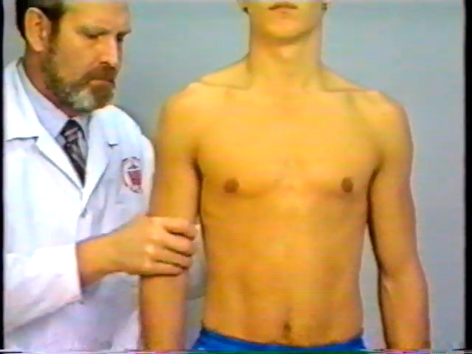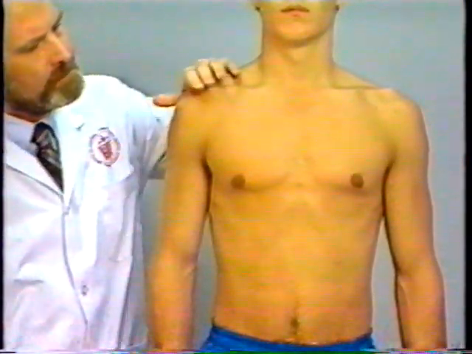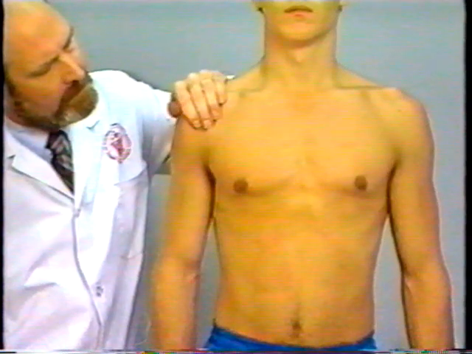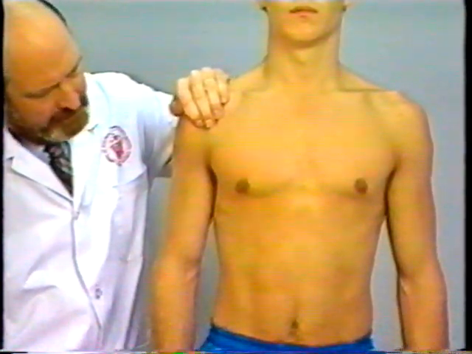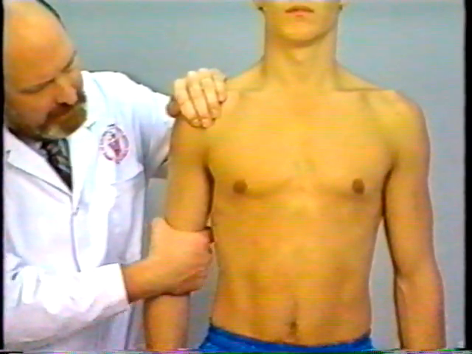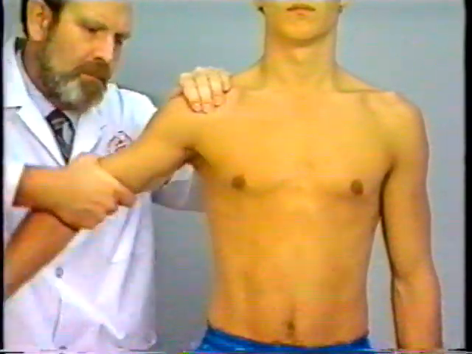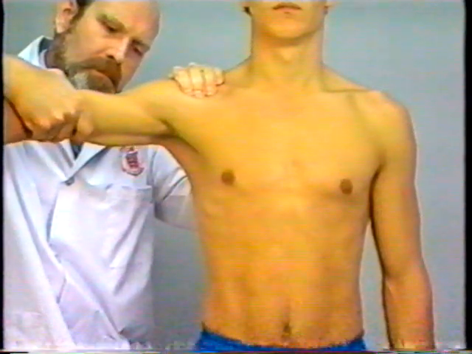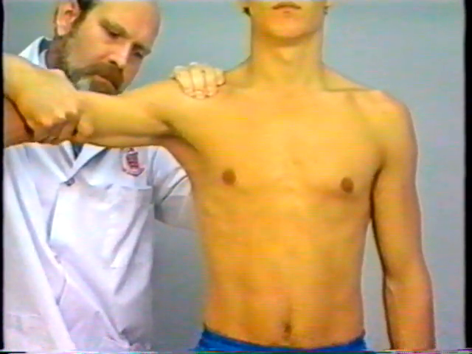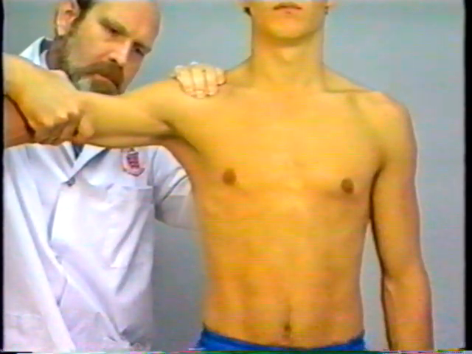In order to eliminate scapulothoracic motion, the examiner's hand can also be placed firmly on top of the acromion, and with the other hand gently grasp the upper arm just above the elbow and abduct the arm. The point at which the scapula begins to move can be appreciated by the anchoring hand across the top of the acromion.